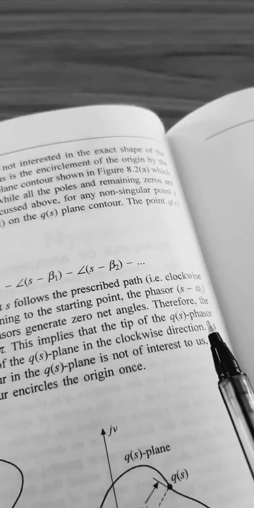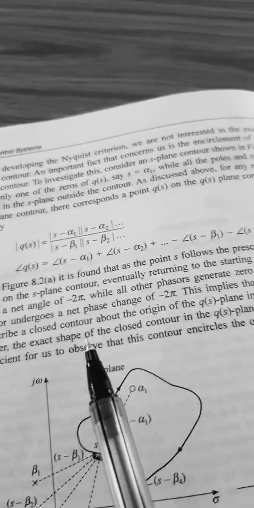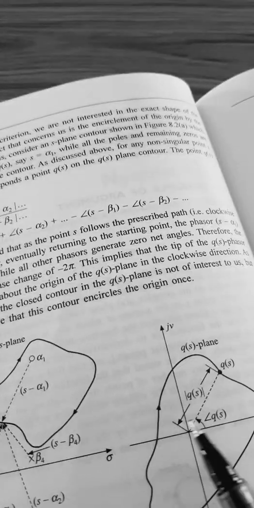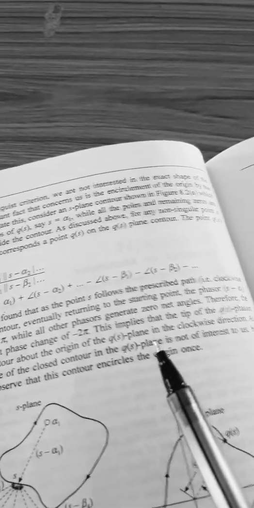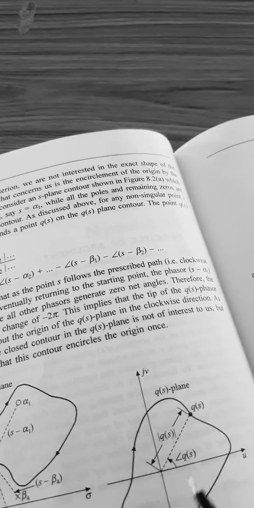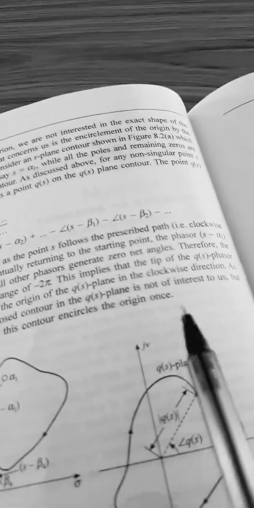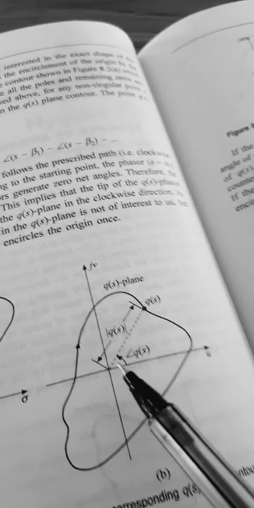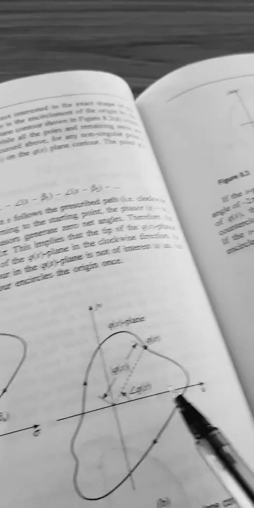Therefore, the phasor angle has a net phase change of minus 2 pi. This implies that the tip of the Q of S phasor must describe a closed contour about the origin of the Q of S plane in the clockwise direction, because it is minus 2 pi. If it is plus 2 pi, it is in the counterclockwise direction. As said earlier, the exact shape of the closed contour in the Q of S plane is not of interest to us, but it is sufficient to observe that the contour encircles the origin once. Here there is minus 2 pi, so this contour will rotate like this and come back, and certainly the origin will lie within this contour. That is our interest. The shape is not our interest, and the direction is clockwise.